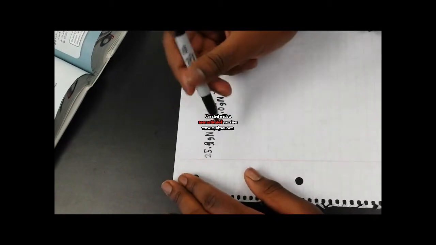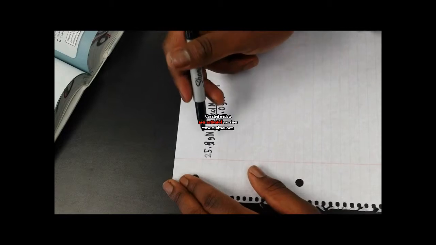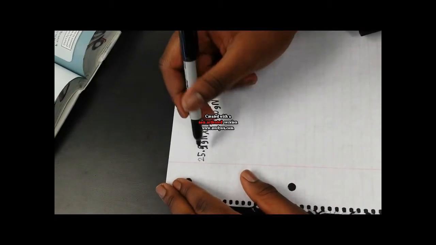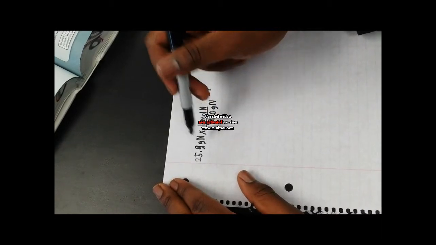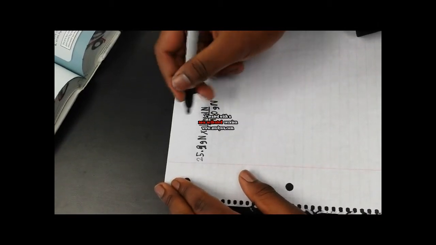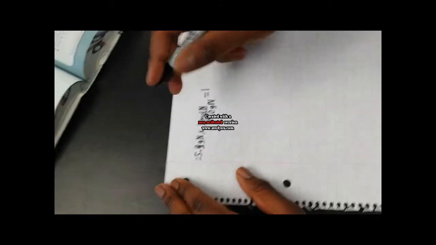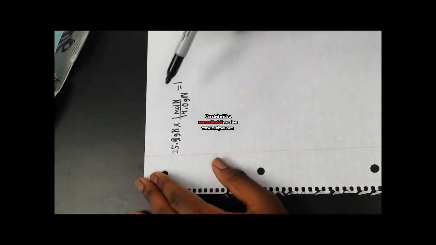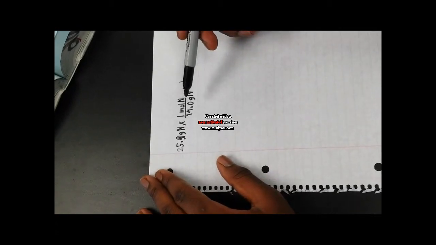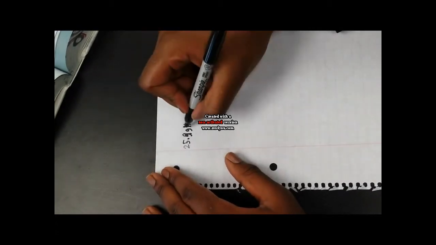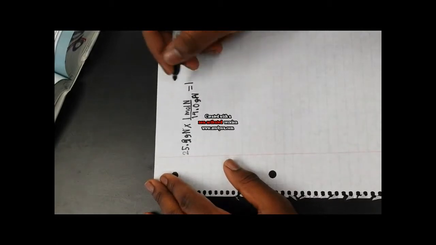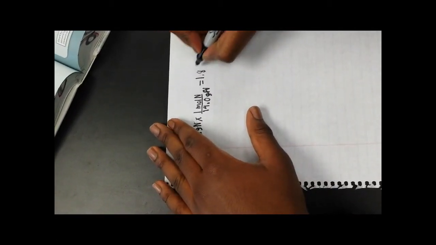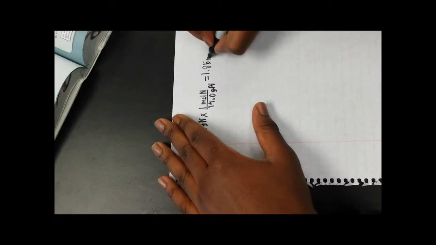Now, in order to calculate the moles of nitrogen, you use the percent by mass of nitrogen, 25.9 grams of nitrogen, and multiply it by 1 mole of nitrogen over the mass for 1 mole of nitrogen, which is 14 grams of nitrogen. You cancel out any similar symbols, and after doing the math, you end up getting 1.85 moles of nitrogen.